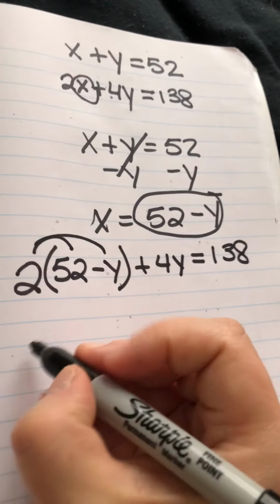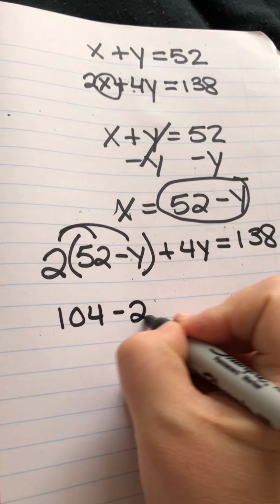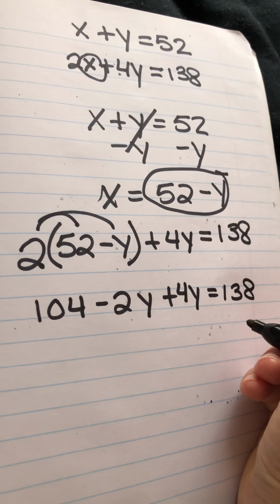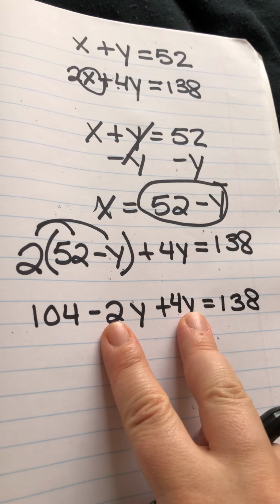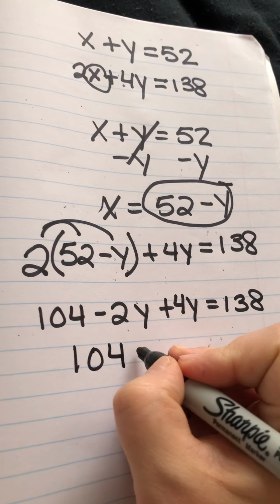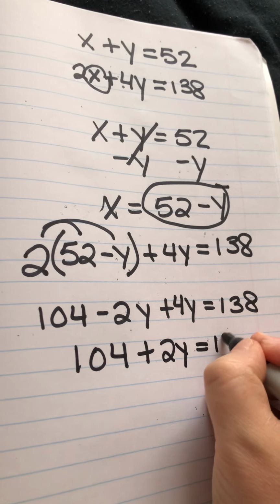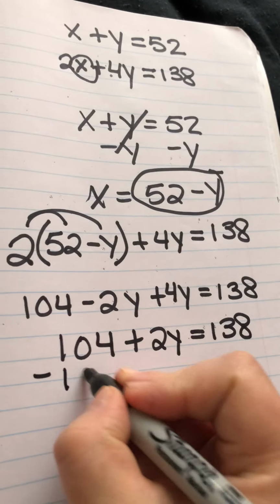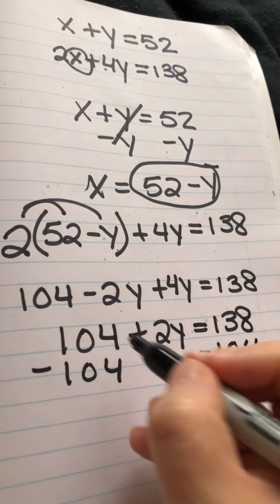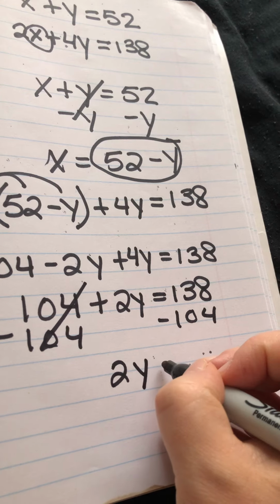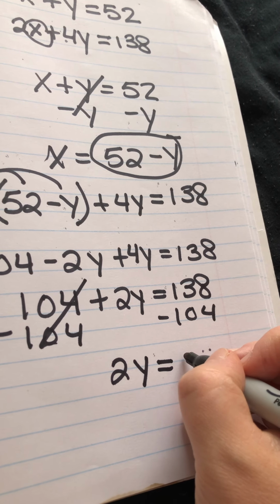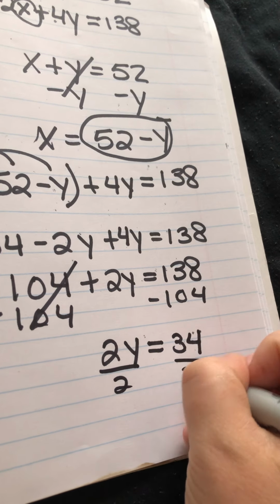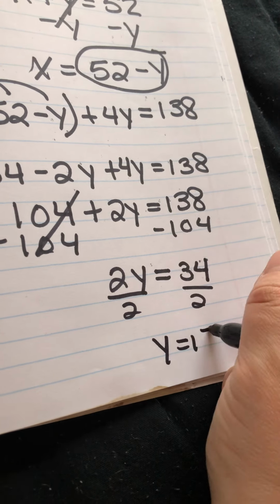First, I'm going to distribute. So this is going to be 104 minus 2Y plus 4Y is equal to 138. Then I'm going to combine my like terms. Negative 2Y and 4Y is going to give me a positive 2Y. Then I'm going to move this over by subtracting. So I'm subtracting 104 from both sides. So I have 2Y is equal to 34. And then I'm going to divide by 2, and Y is 17.